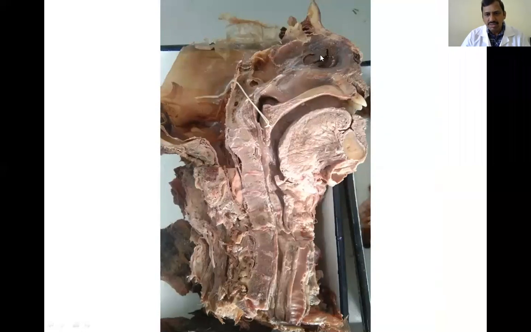These are the concha. This is the inferior concha, the middle concha, and above that the superior concha. These are all the concha.